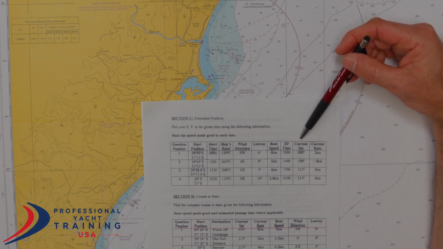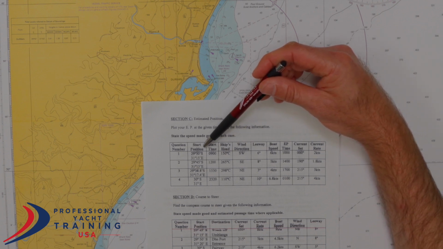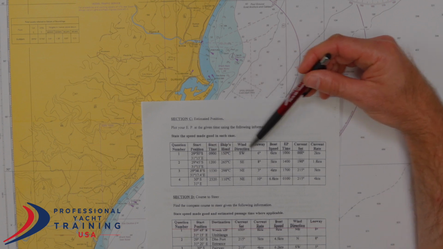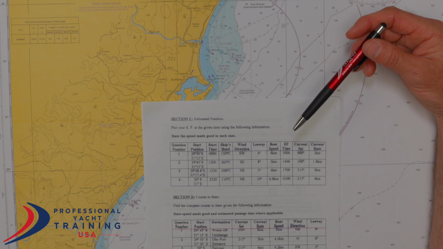Later on, you might get a word problem. But for now, the data is presented in an easy to access format, and it's presented in the order that you should use the data. So if you're ever stuck, just look at the next box, and it should instruct you what step comes next.